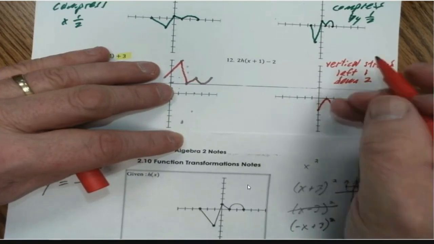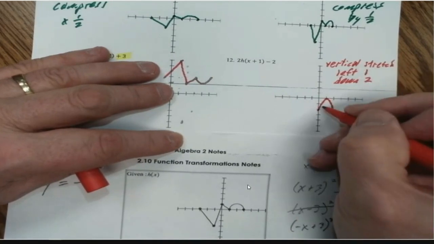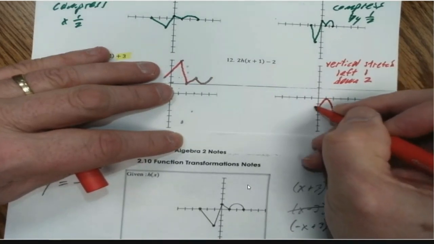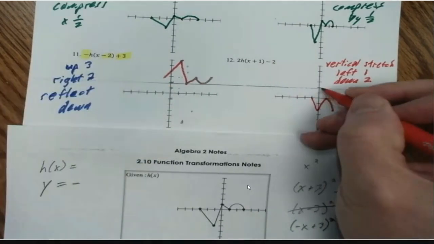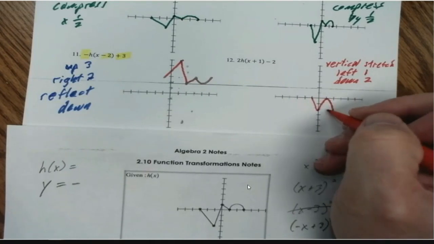This point is going to be left 1 and down 2, but it's going to be twice as tall. So you go from up there, it goes all the way up to here first, and then moves left 1 and down 2. These were on 0, so they didn't stretch.